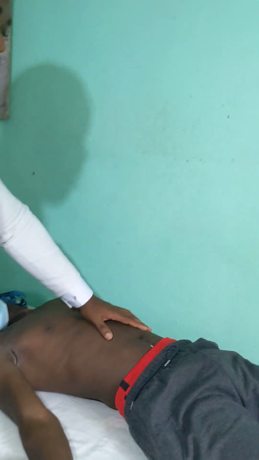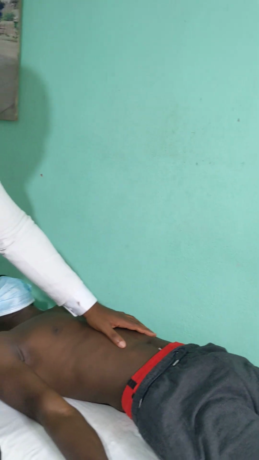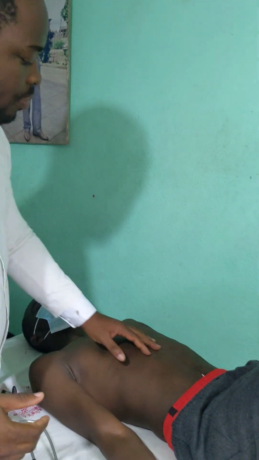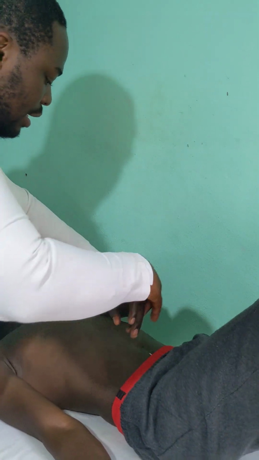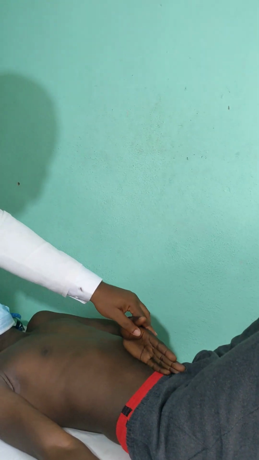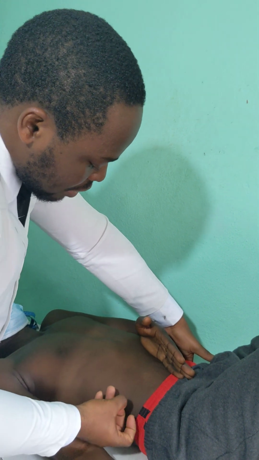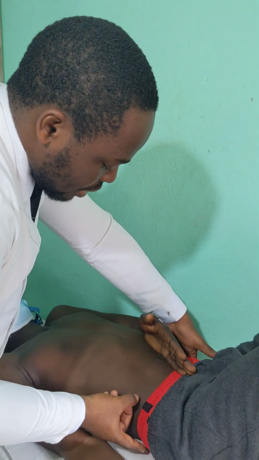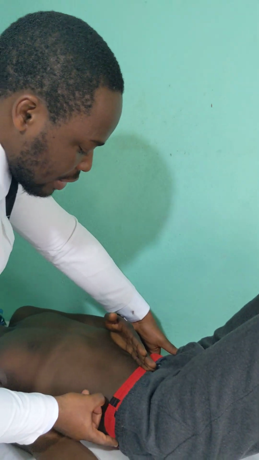The next test that's going to help to visualize ascites, for massive ascites, is the fluid thrill. For fluid thrill, you ask the patient to place the hand. Please, sir, can you place your hand as such? Ask the patient to place the hand as such on the abdomen, and then you palpate the contralateral side while tapping one side. If you feel the vibration on the contralateral side, it's a sign of massive ascites.